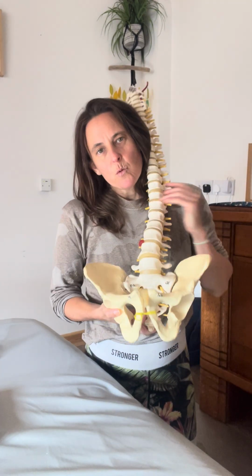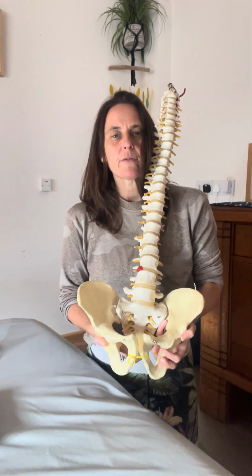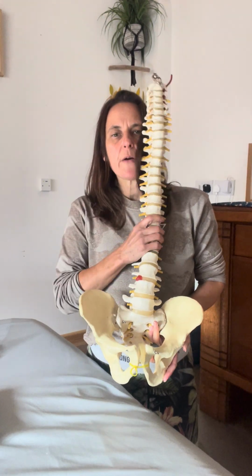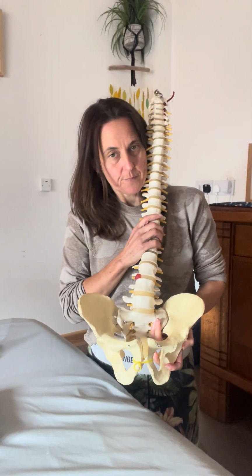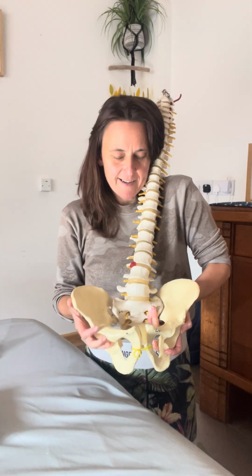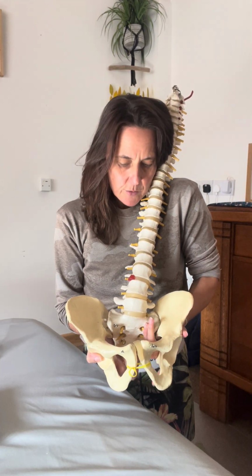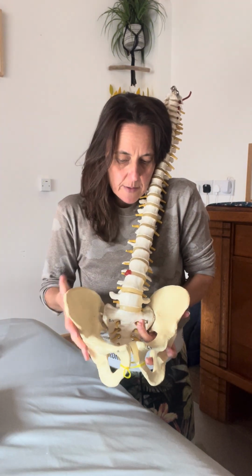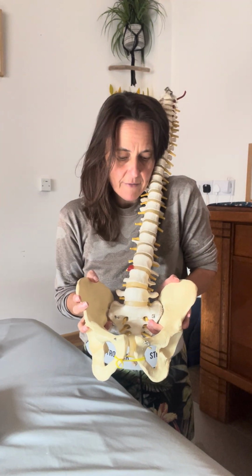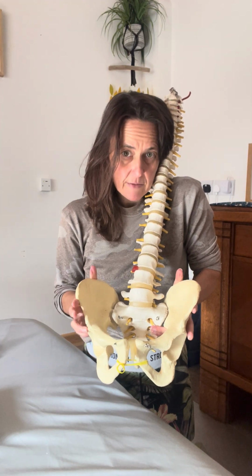What I do much more these days is first of all look at their position and think, okay, where is their pelvis? So given that most of us will live in a position where we're a little bit back on the right and a little bit forward on the left, that already has a change on the relative hip joints.